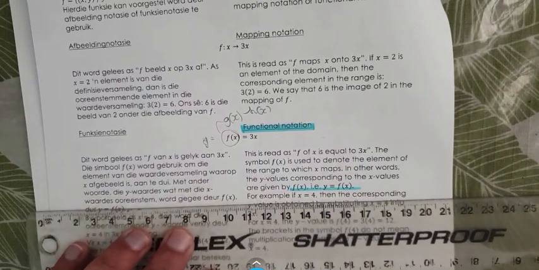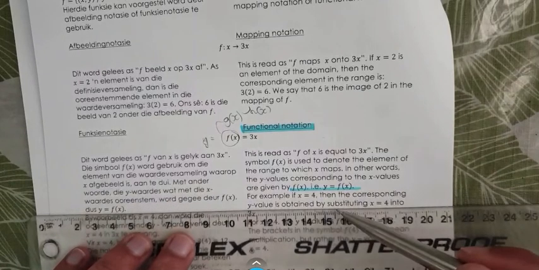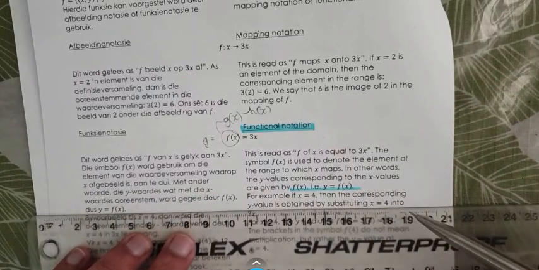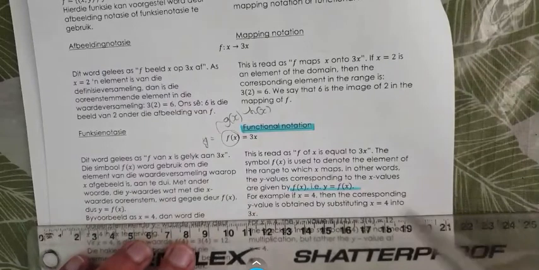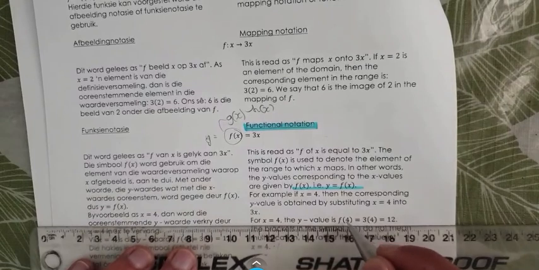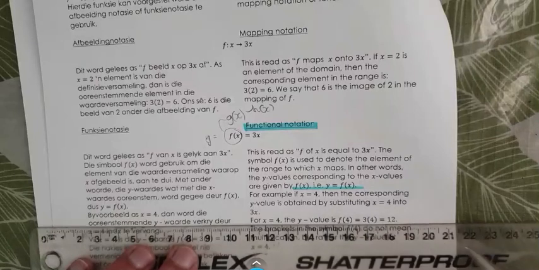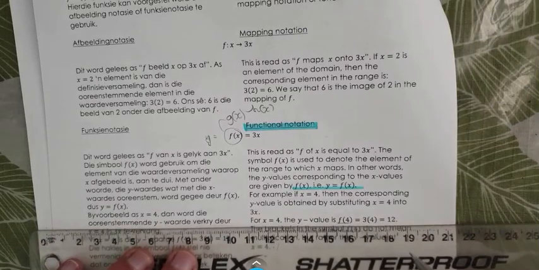For example, if x is equal to 4, then the corresponding y value obtained will be by substituting x is equal to 4 into 3x. So let's work that out quickly before we go even further. So there we say for f of 4, the x value is 4. So we write down the 4 in the place of x. I substitute there, and then everywhere where there's an x, I substitute again the 4. So we get 3 times 4, which is equal to 12.